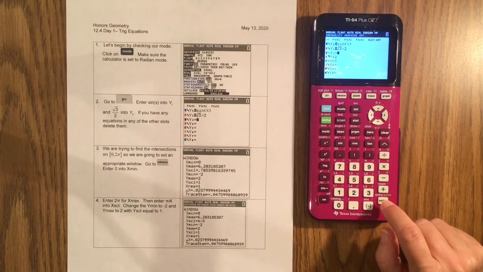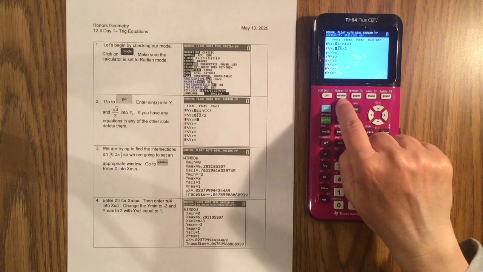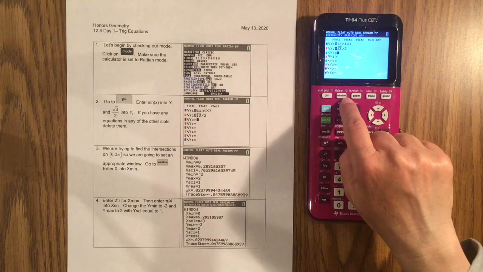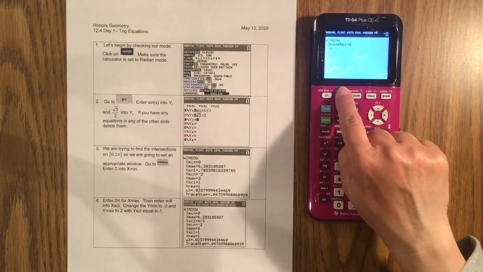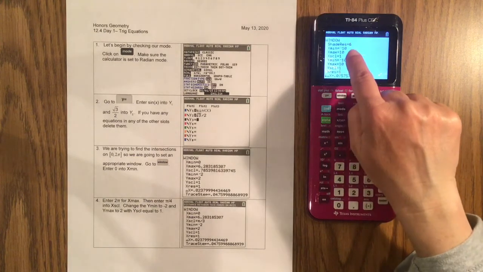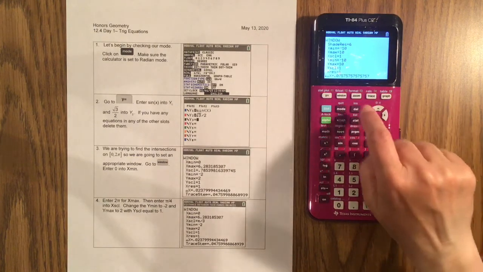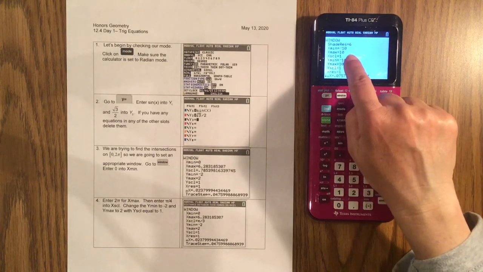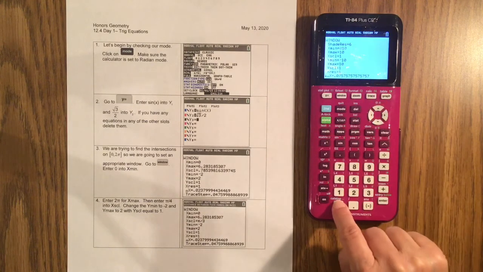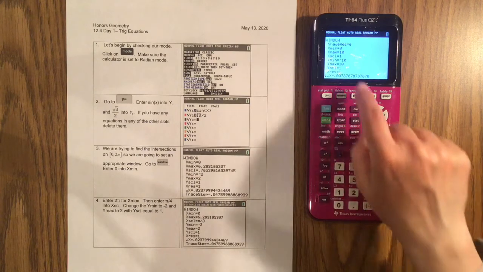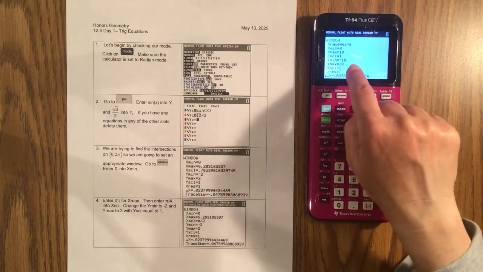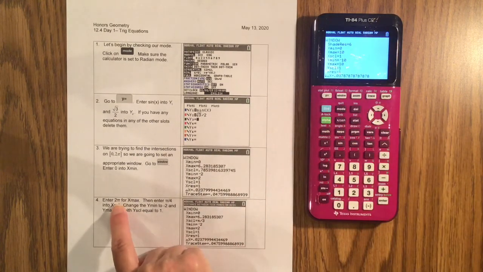Hit enter. You can use the window button to set up the graph and what you want the x and y axis to look like. So hit window. We're going to arrow down once and set up our x min. Let's make our x min equal to 0. Then hit enter. X max is going to be 2 pi.